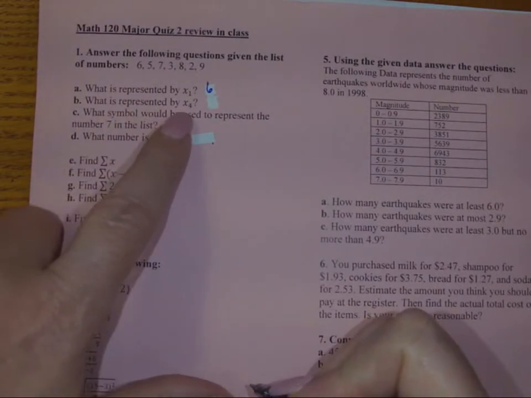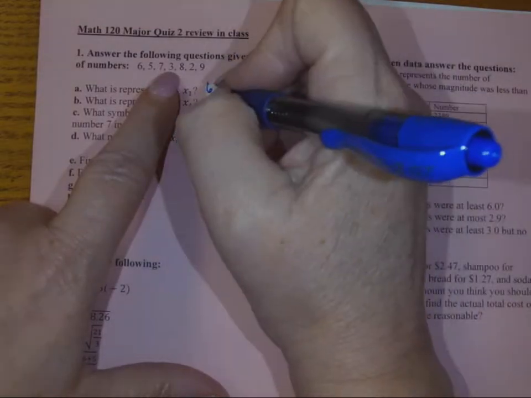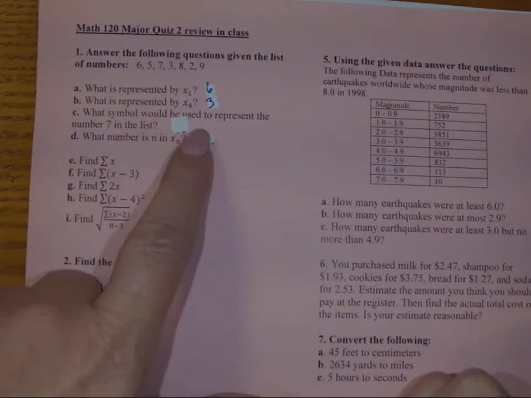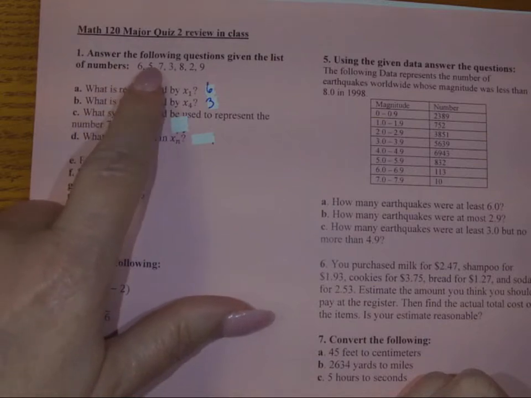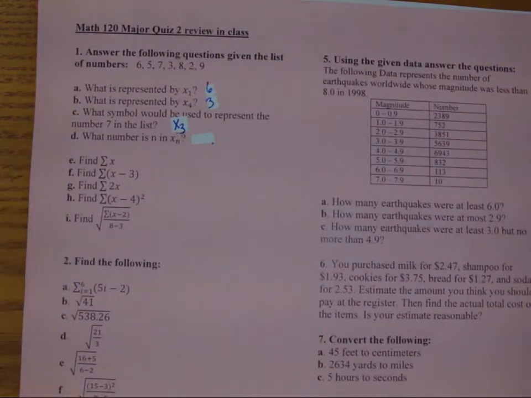What is represented by x sub 4? That's going to be our fourth term. So 1, 2, 3, 4 is going to be 3. What symbol would be used to represent the number 7 in the list? Number 7 is the third term, so it will be x sub 3.